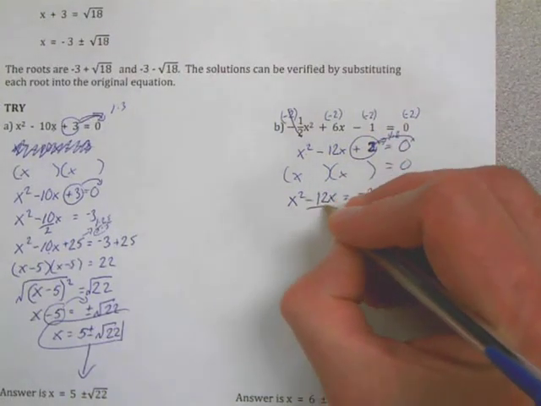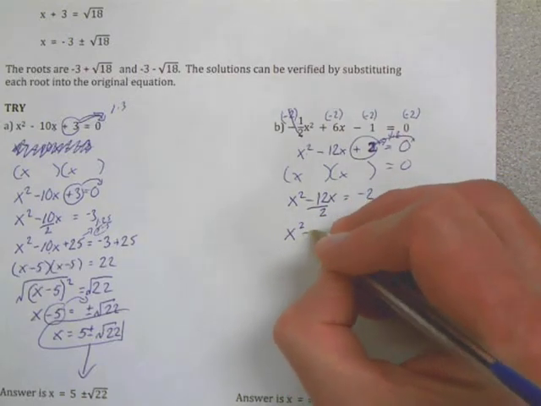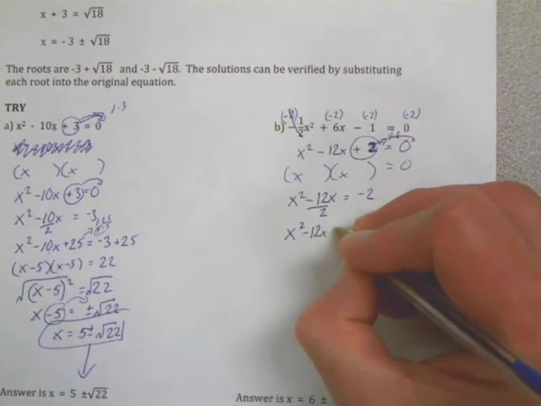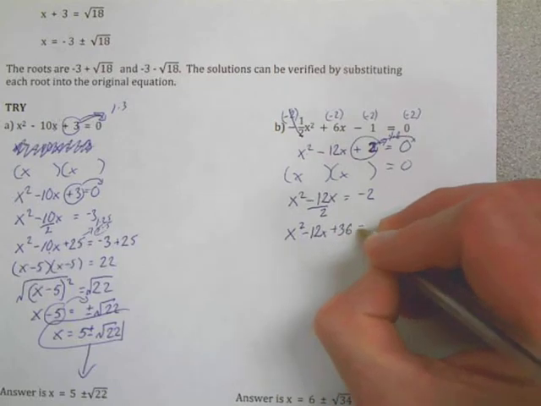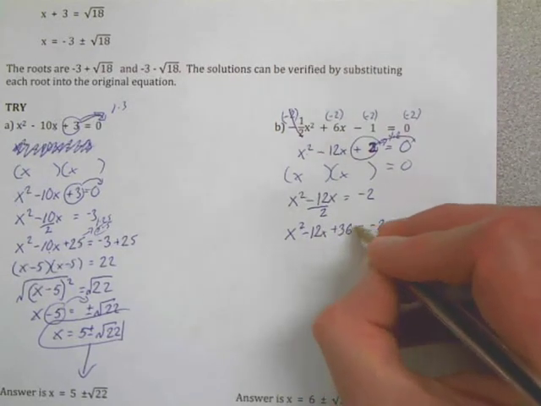I'm going to divide 12 by 2. 12 divided by 2 is 6. 6 times 6 is 36. So I'm going to add 36 here. What I do to one side, I must do to the other side. I can now factor this.